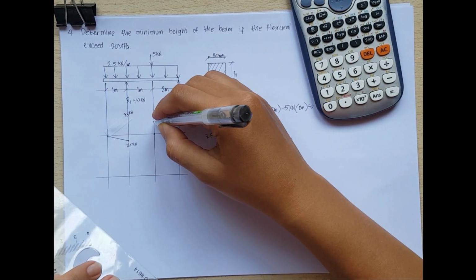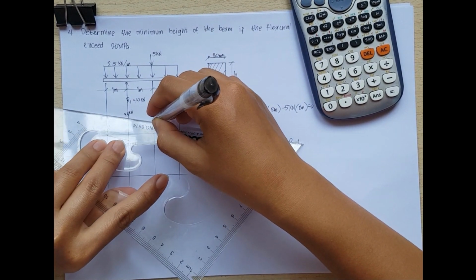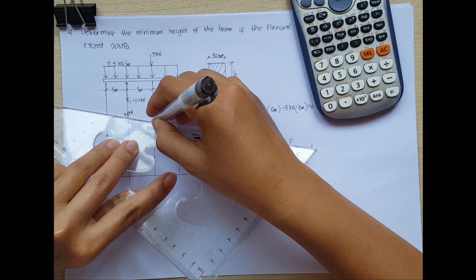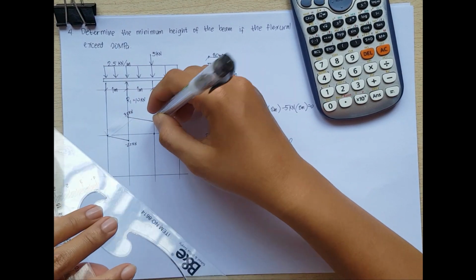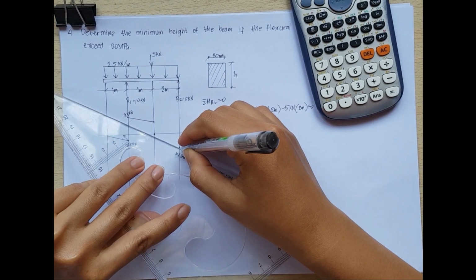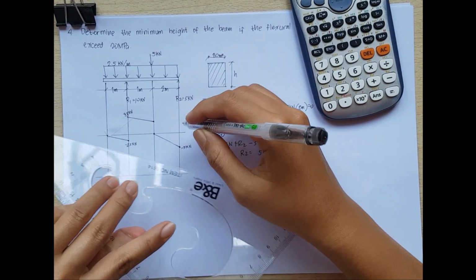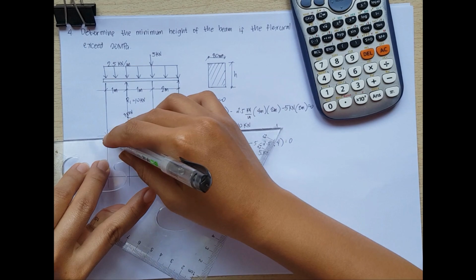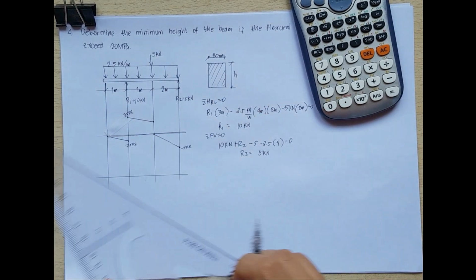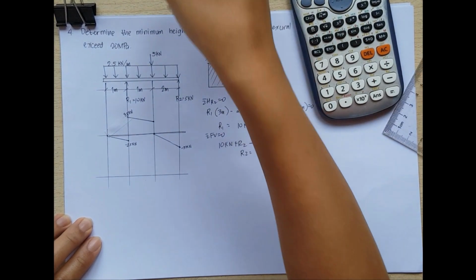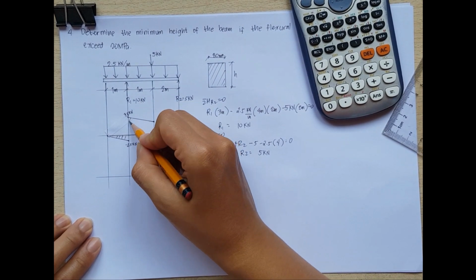So, that's your 5. So, ito yung ating shear diagram.